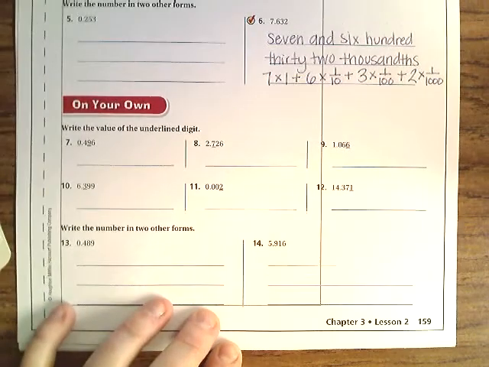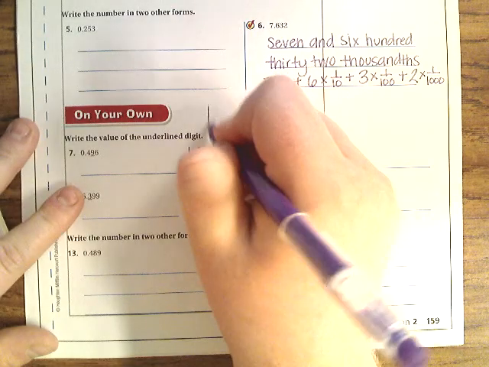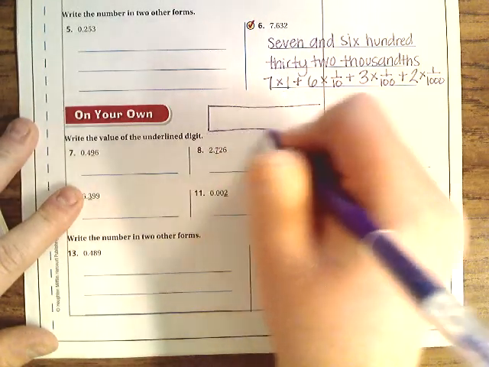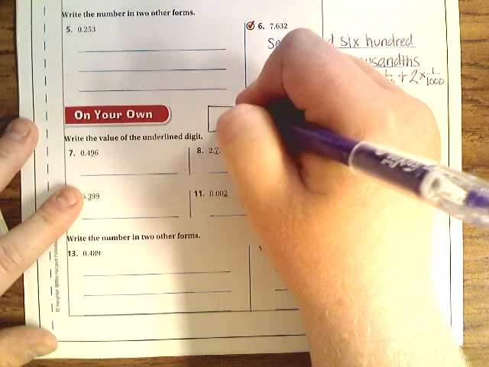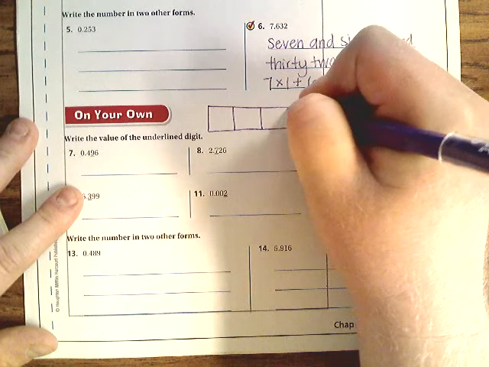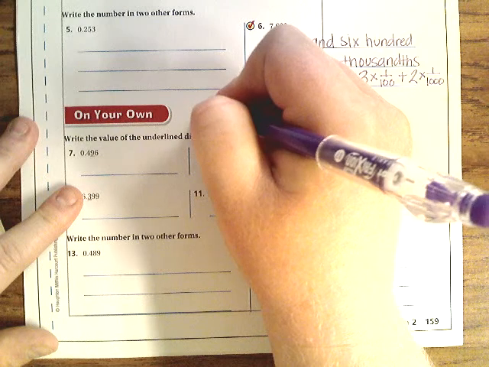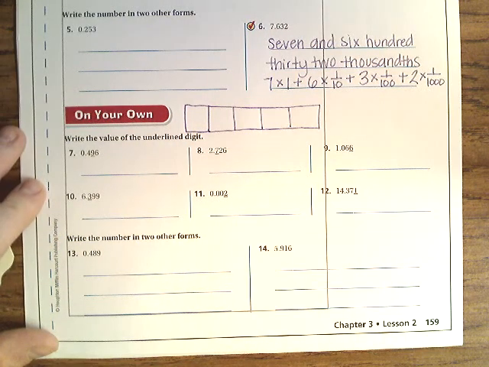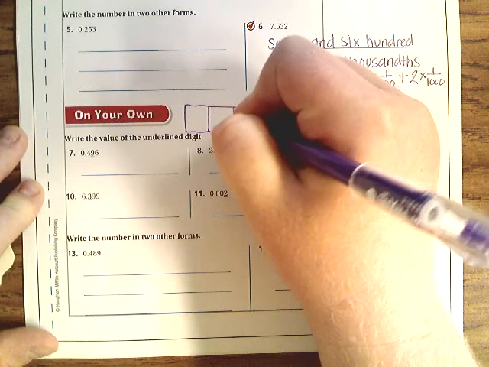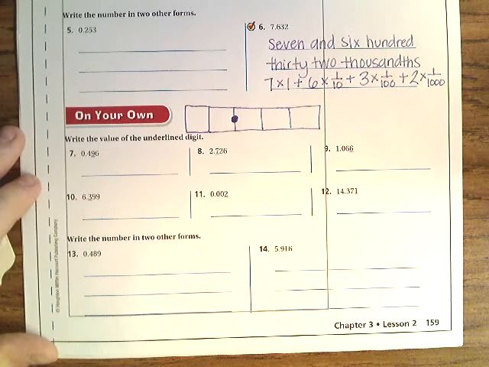Okay, let's look down here at some of these where it says on your own. First thing I want you to do is draw a place value chart on your paper. So you're going to create just a little rectangle, and then we're going to draw a place value chart. So we're going to actually go 1, 2, 3, 4, okay. Actually, add one more. Let's make it 5 because there are sometimes where we'll see tenths. And we're going to put our decimal point right here. Make it nice and big so you know that's your decimal point.